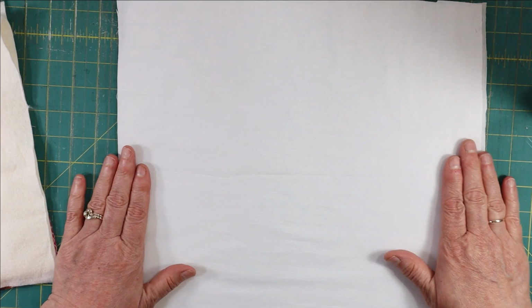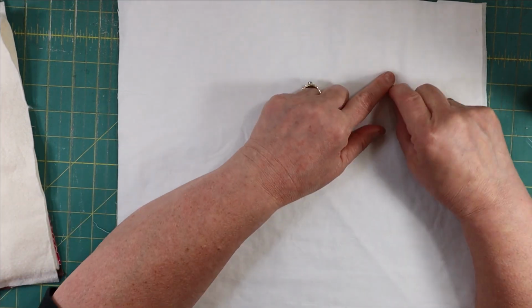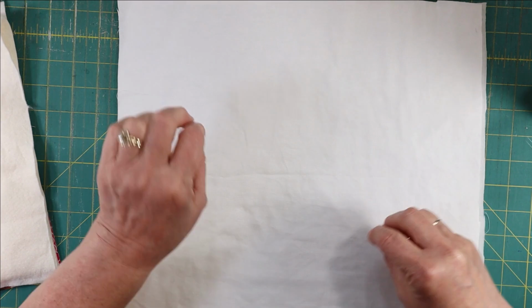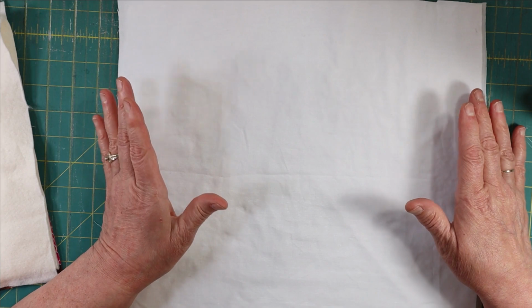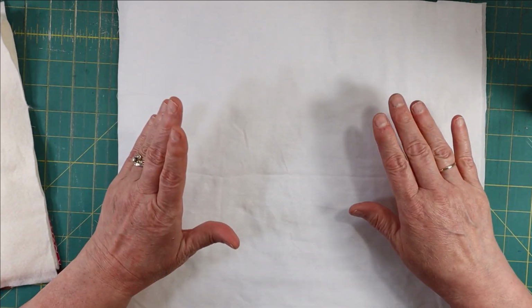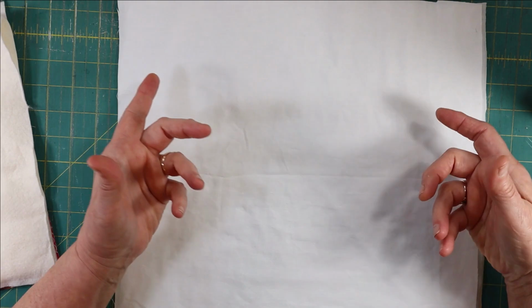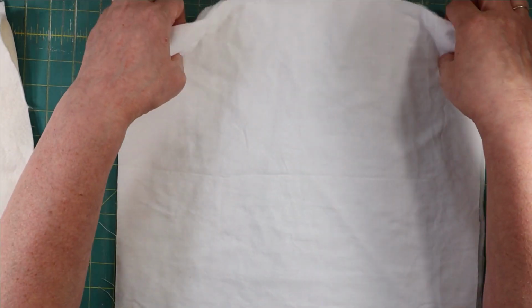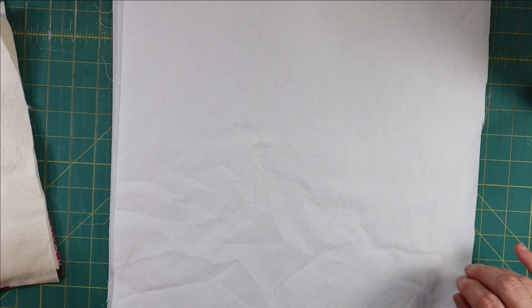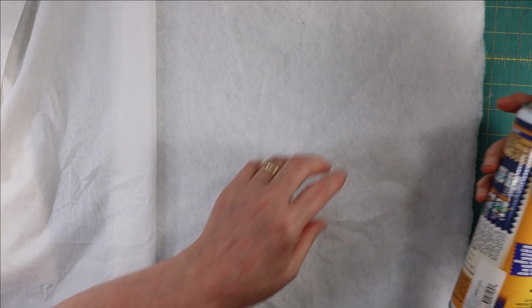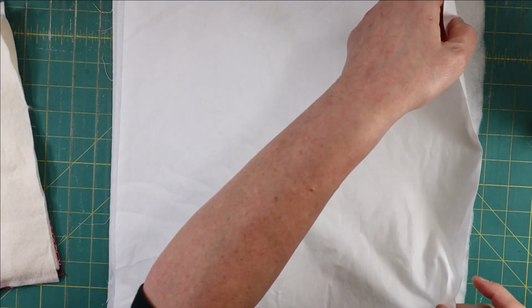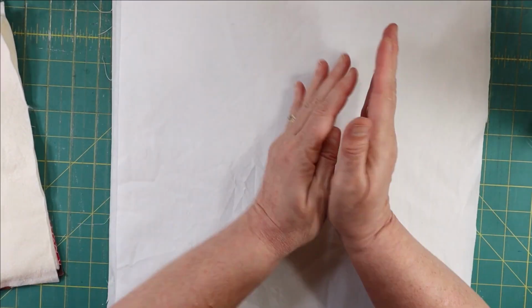The other option is you use safety pins and you pin it every few inches to hold it all together. I find that really tedious. I find it really hard when it comes time to do your quilting, to keep them out of the way, taking them out as you go along. So invest in the 505 spray. So you do one side of your sandwich and then you turn it over and do the other. All right. And you just smooth it down.